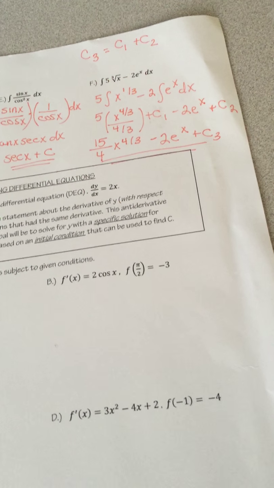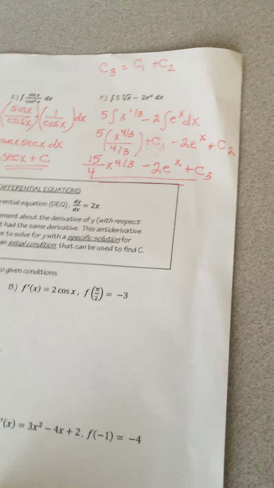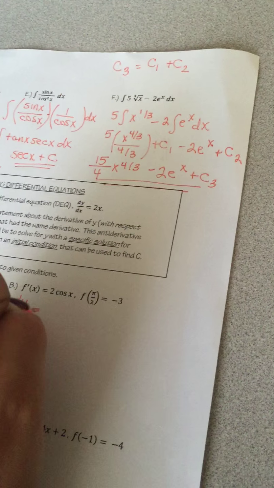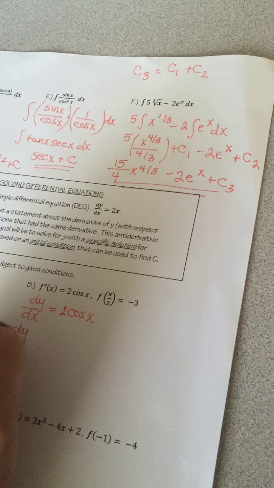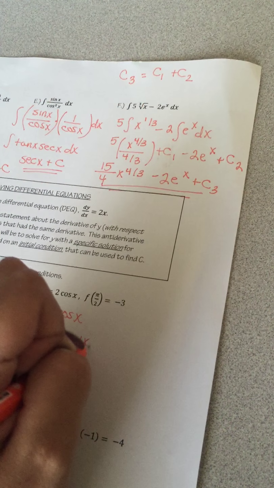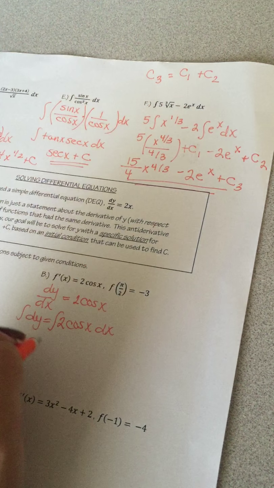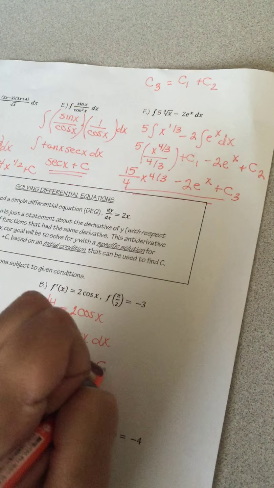One with trig. So very first part we got to do is rewrite it. So dy/dx equals 2 cos x. dy equals 2 cos x dx. Integrate both sides. y equals negative 2 sine x plus c.